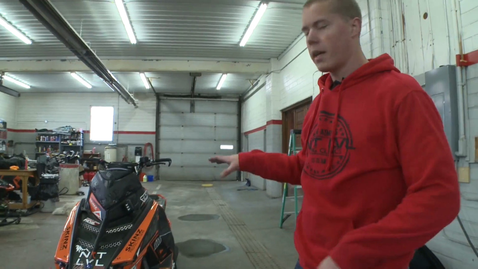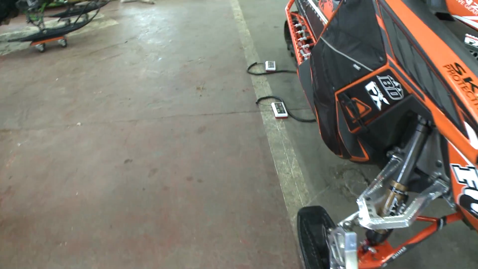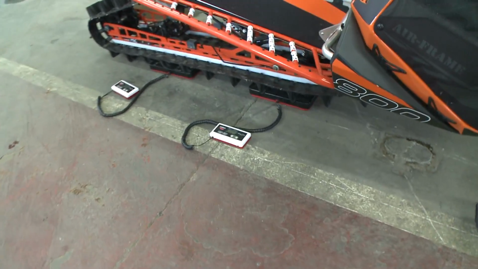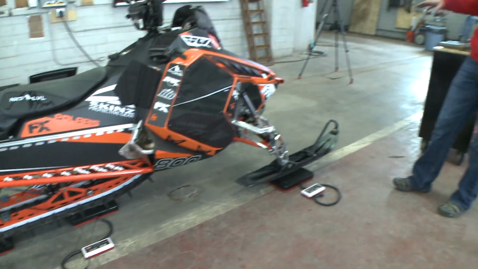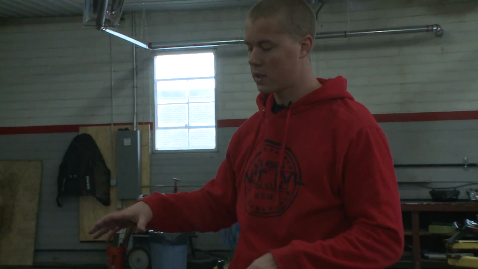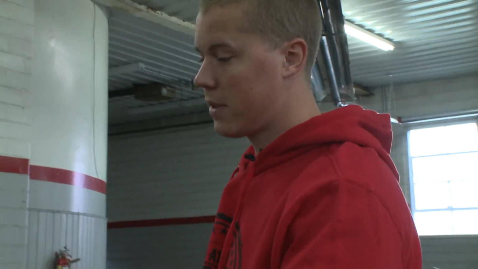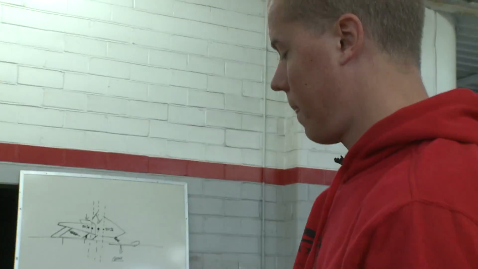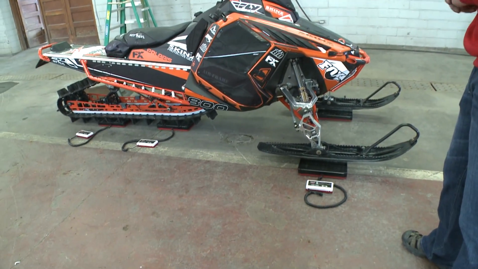So we now have this sled on scales, and you can see there's a scale underneath each ski. If you walk around this side, you can see we have a scale underneath the rear arm and the center shock. Now these scales are going to give us numbers on what we're seeing with the weights of this sled without a rider on them. Now the good thing about this setup right here is that the combined weight of each scale is going to be the weight of the sled.